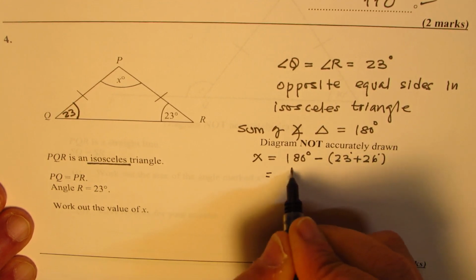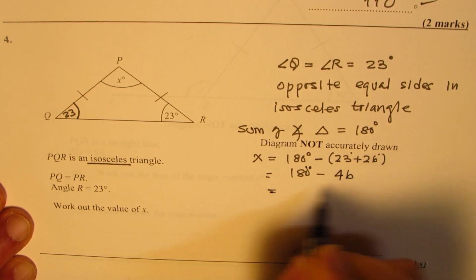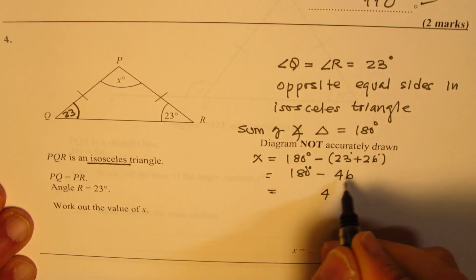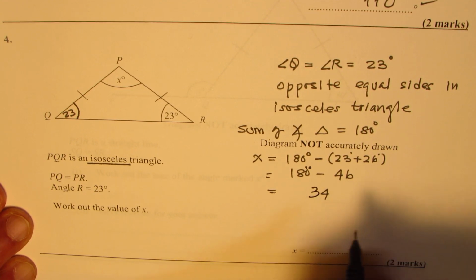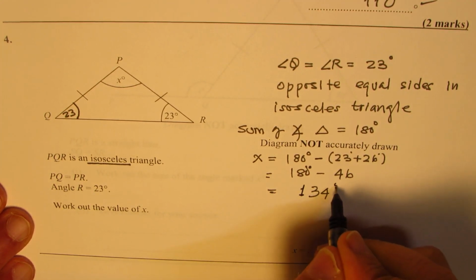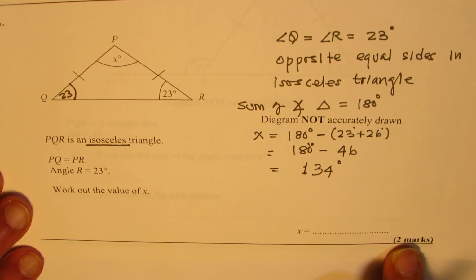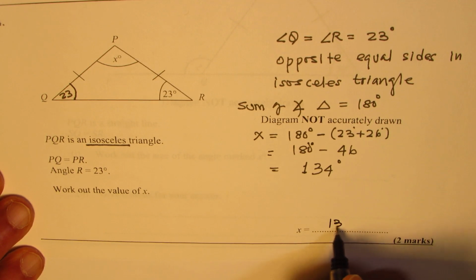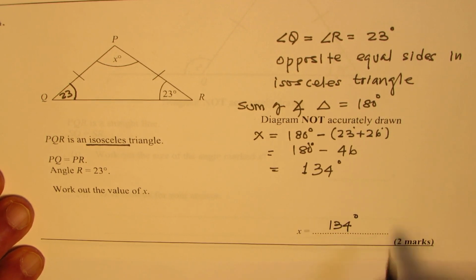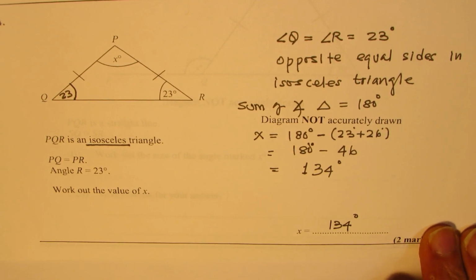So you could do that. So 180 degrees minus 46, and then when you do that, from borrow, 7 minus 4 is 3, and so we get 134 degrees as our answer. So X is equal to, we can now place it right there, 134 degrees. Now here degrees is not written, so you have to write the unit degrees, right?